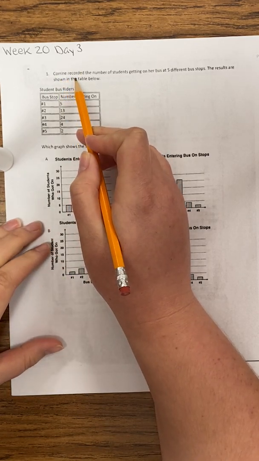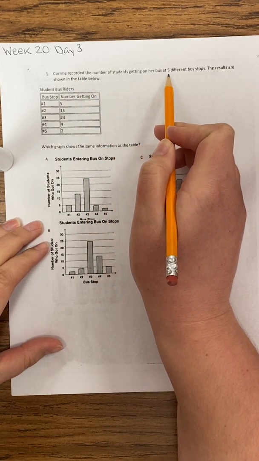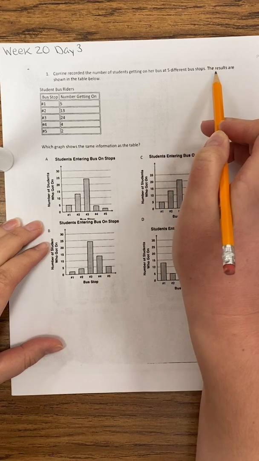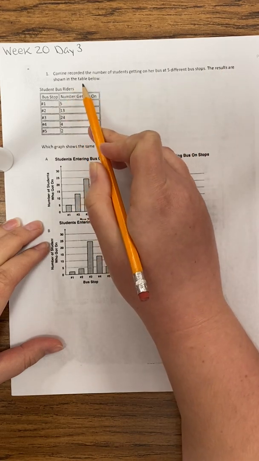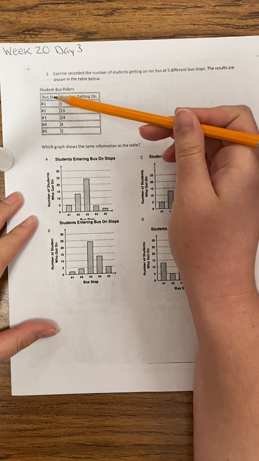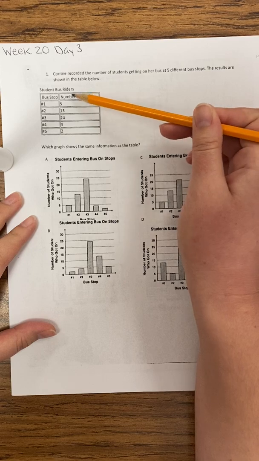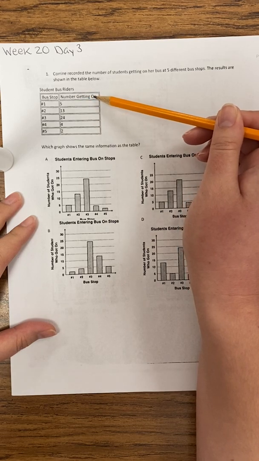Corrine recorded the number of students getting on her bus at 15 different bus stops. The results are shown in the table below. So what we see here is our bus stop, so bus stop 1, 2, 3, 4, 5. And then the number of students getting on the bus.